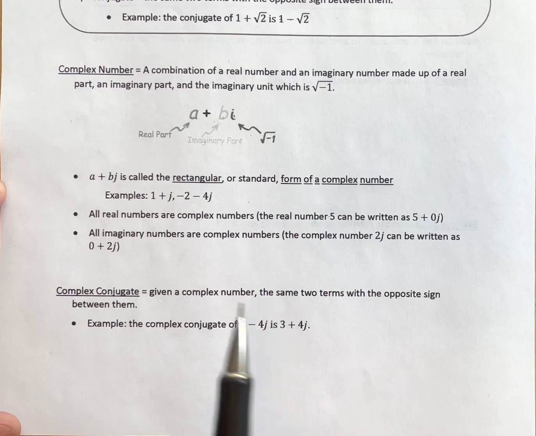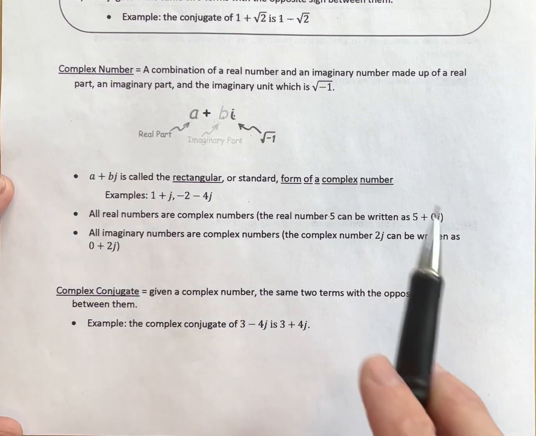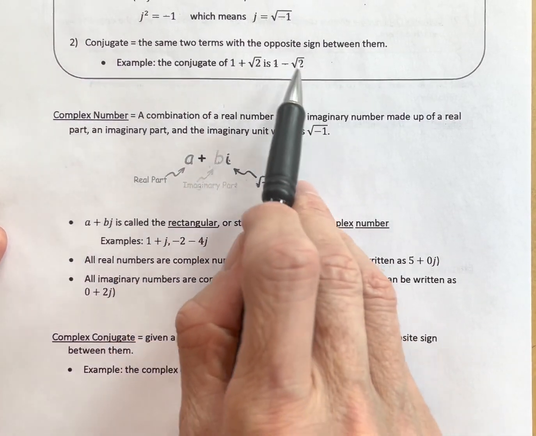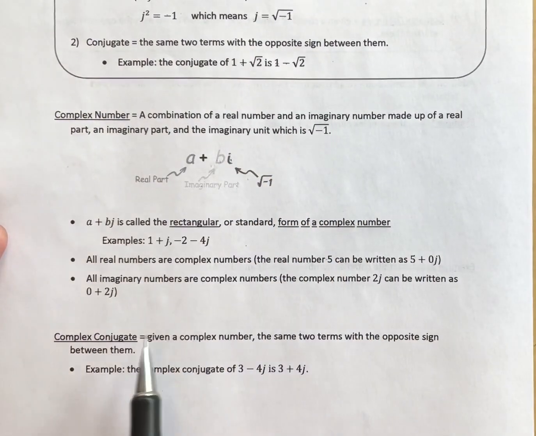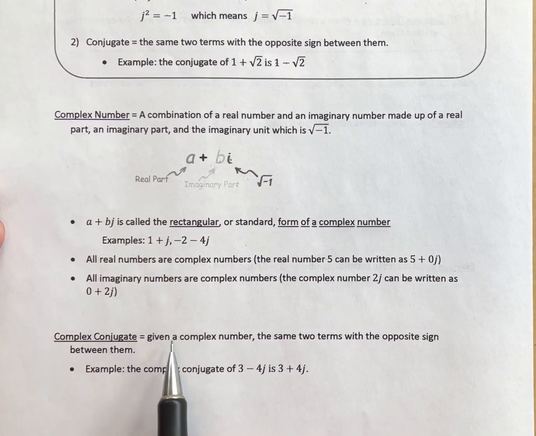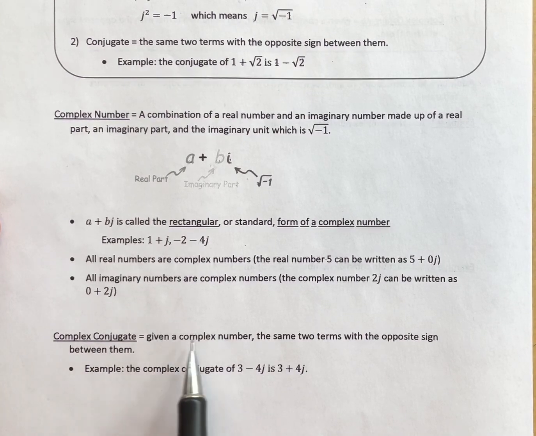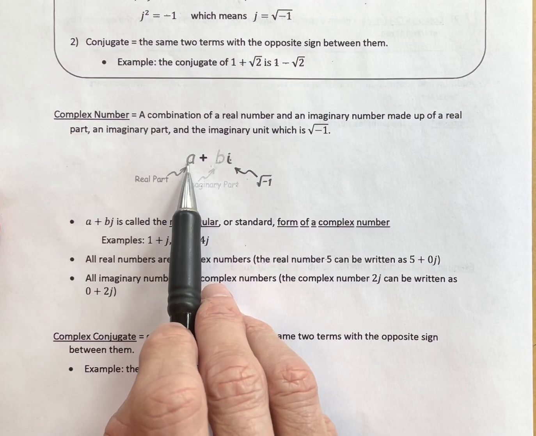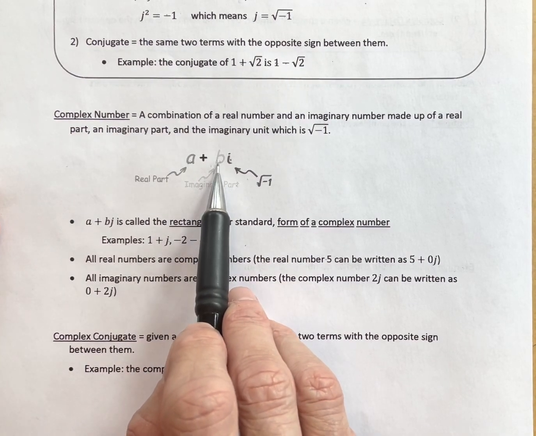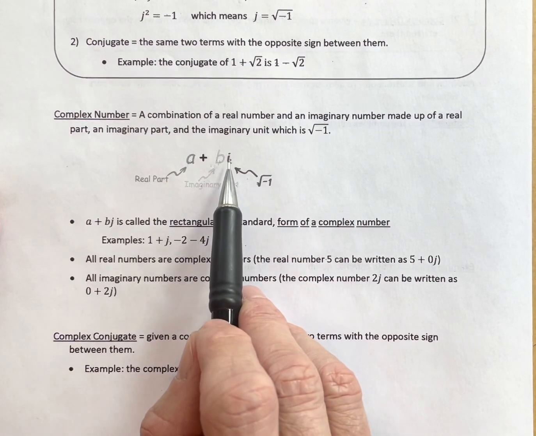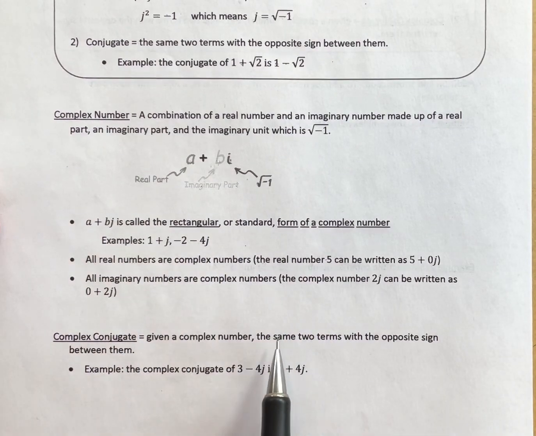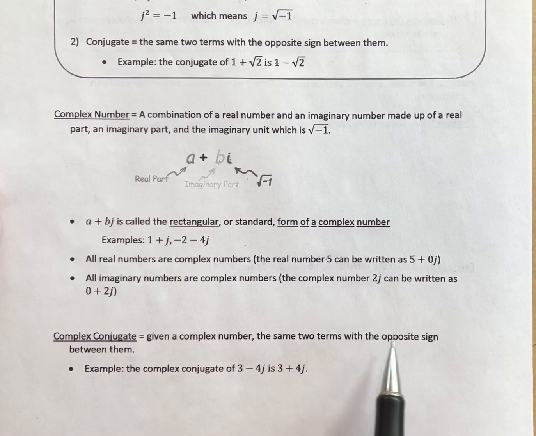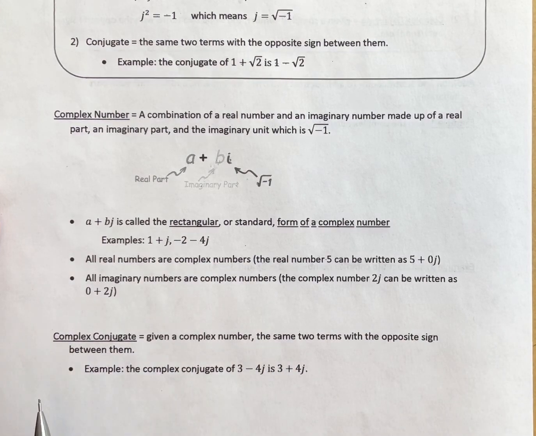Okay, the last thing we want to define is what a complex conjugate is, and we'll go back up to what a conjugate is. A complex conjugate just means that if we're given a complex number, a real part, an imaginary part, and the imaginary unit, the complex conjugate is the same two terms with the opposite sign between them.